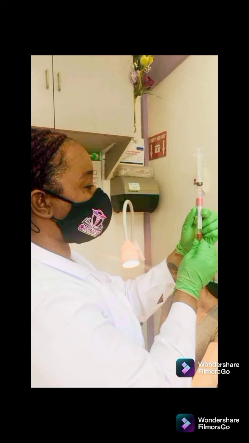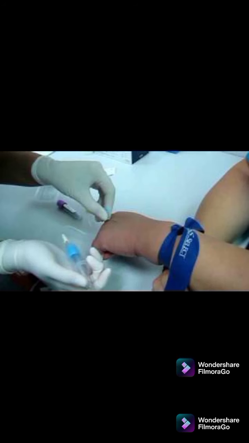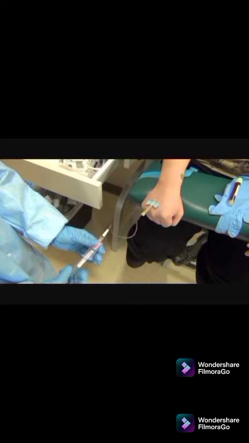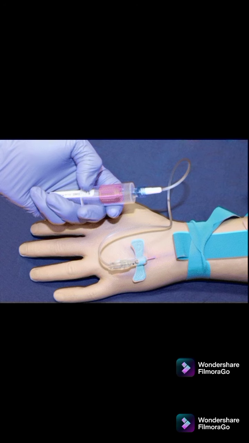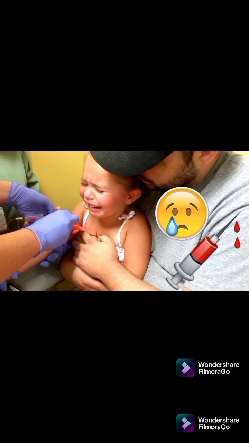Follow order of draw. For a venipuncture on hand veins, using a butterfly and ETS holder, the tourniquet is placed proximal to the wrist bone. Anchor vein and insert needle at an angle of 10 degrees or less. Blood flows when needle pierces the tube holder. Follow order of draw.